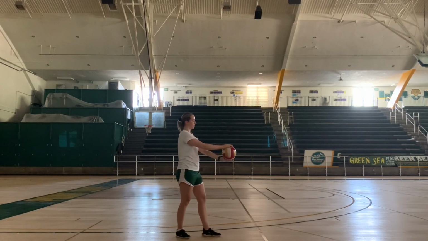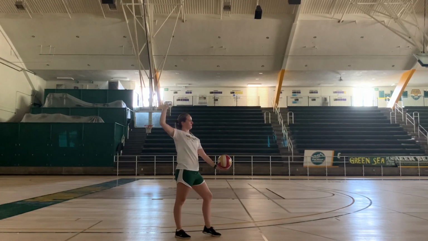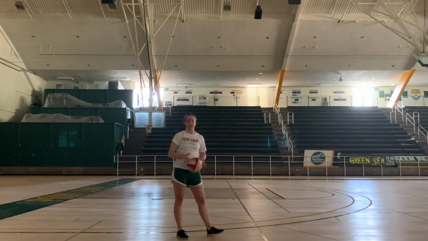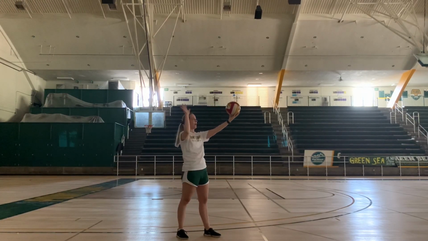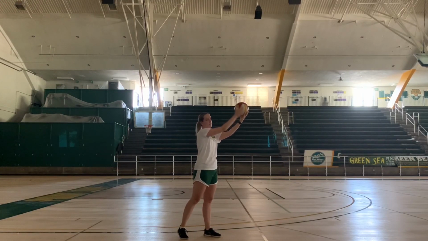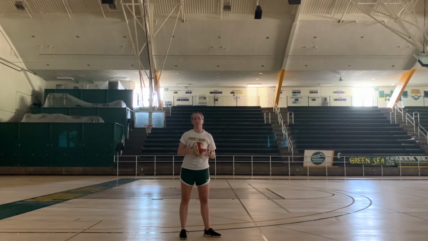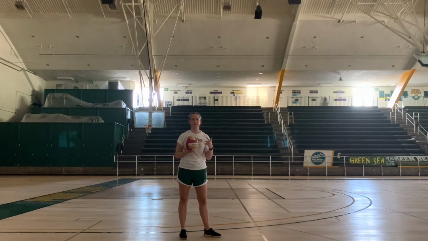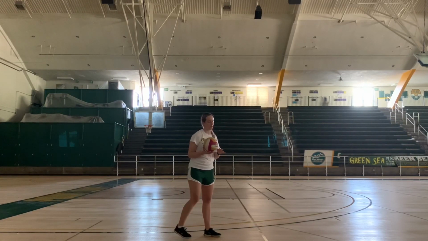So once again, and you hit. When you hit the ball, you want to make sure of a high point of contact, and when you hit, that's where you stop your swing. This is going to allow the ball to float, and it will be very tricky for the passers to pass this ball. Now I will perform all of this continuously so that you can see what it looks like.